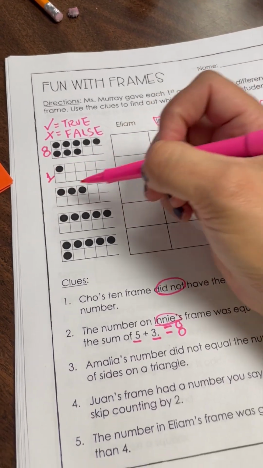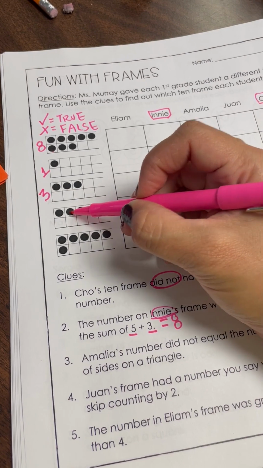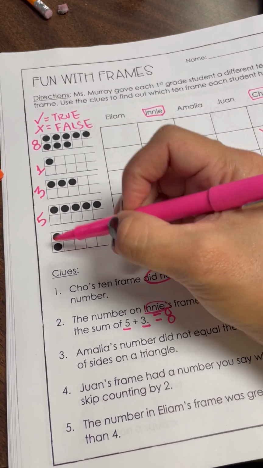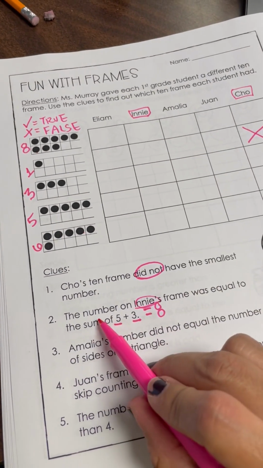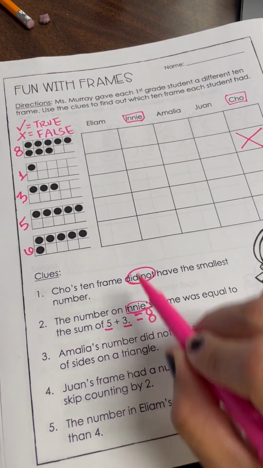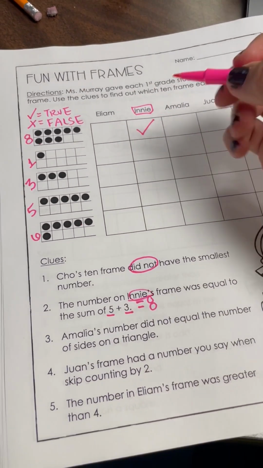This one is 1. That one is 3. This one is 1, 2, 3, 4, 5. This one is 1, 2, 3, 4, 5, 6. So it says the number on Annie's frame was equal to the sum of 5 plus 3, which is 8. That tells me that this was Annie's frame. So I'm going to put a check.